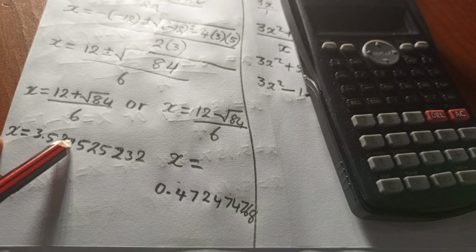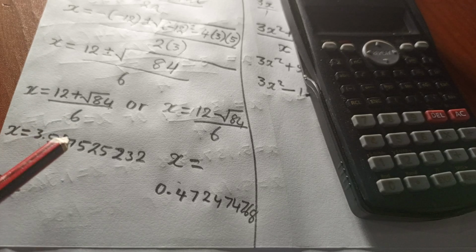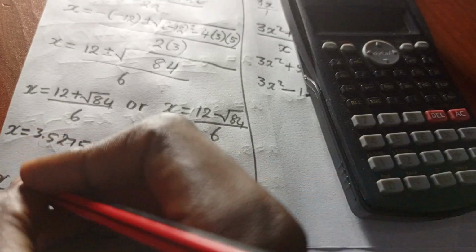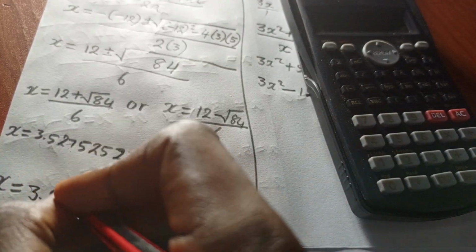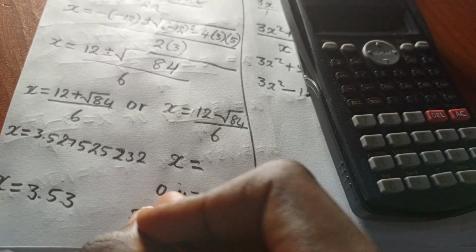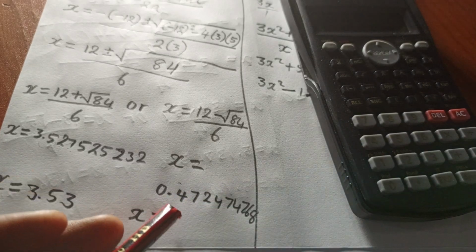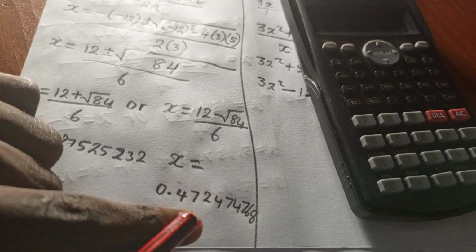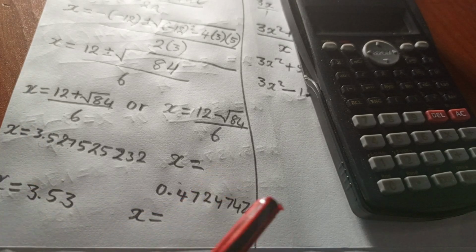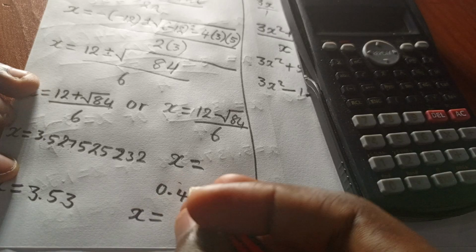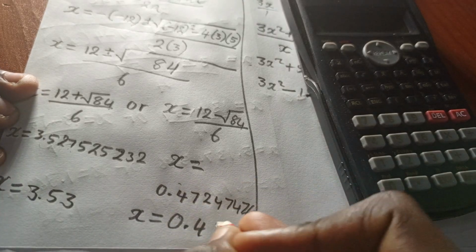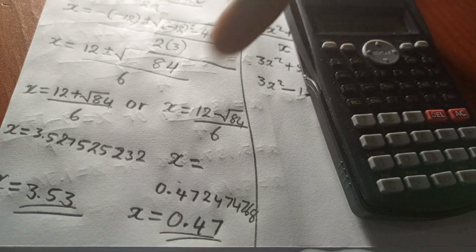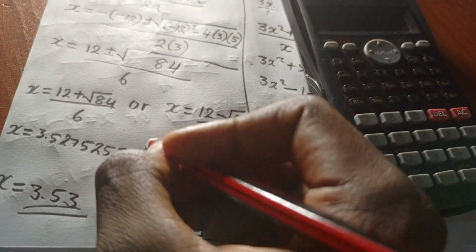As we can see, the 7 is greater than 5, so we're going to add a 1 to the 2. So our answer will be 3.53. Then x is equal to 2 decimal places, even this side. So it's 472. As we can see there, the third value is less than 5, so it's just going to be 0.47. We are done here, guys.